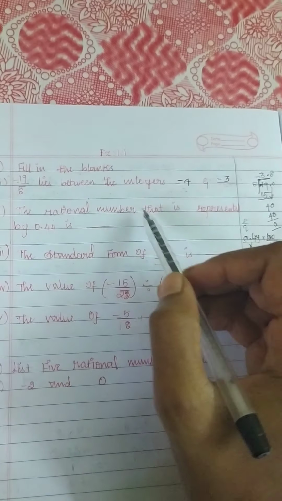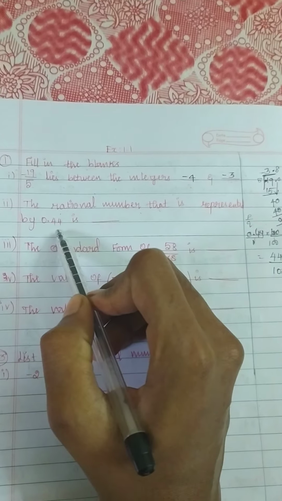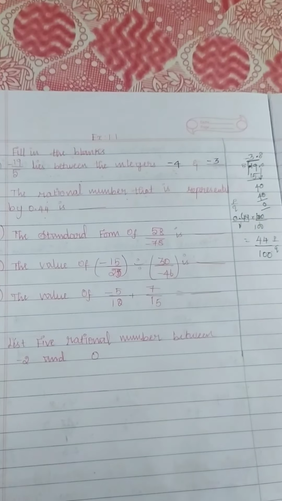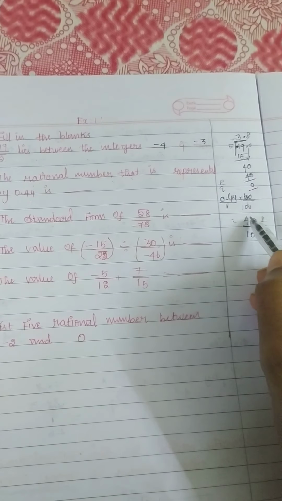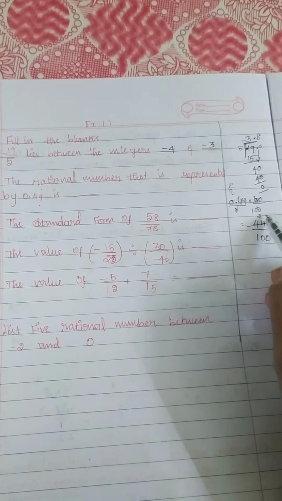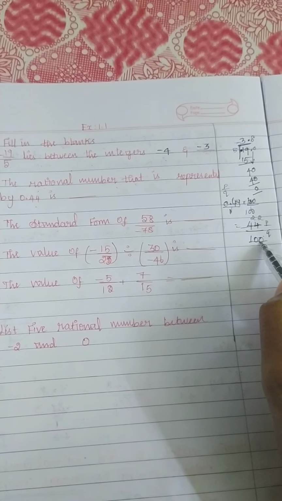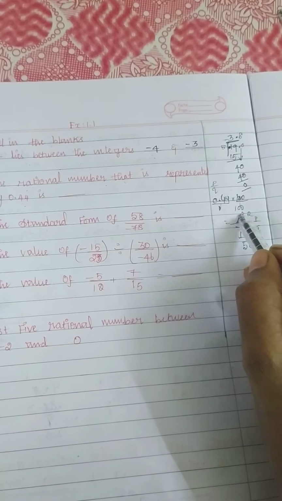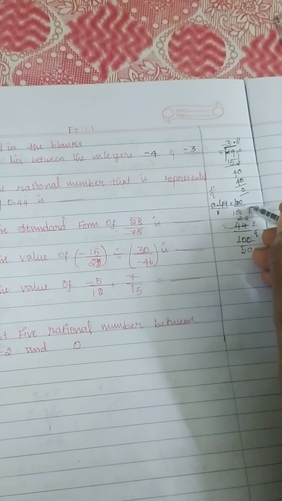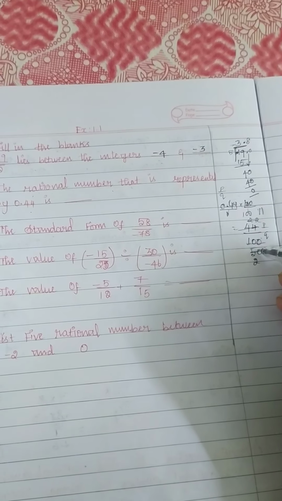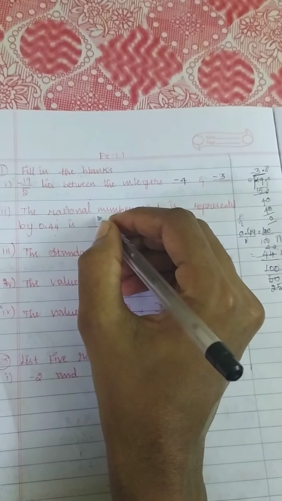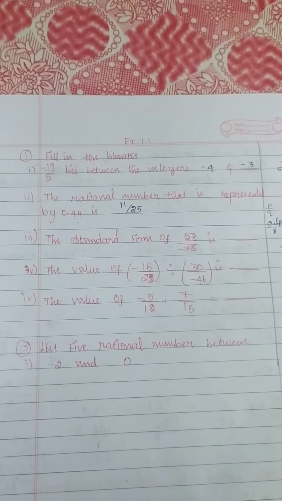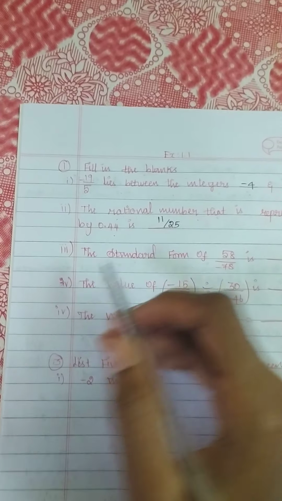But what they are asking is the rational number represented by the decimal, so the rational number is in P by Q form, right? So I take 44 by 100 and cancel. In the 2 table I can cancel 2 and 2. 100 for 2 is 50. Again I can cancel 22 for 11 times, and 50 for the balance one, 25 times. So 11 by 25 is my rational number in P by Q form.